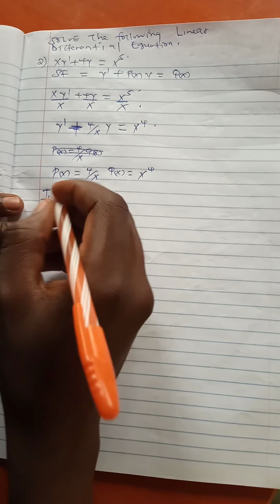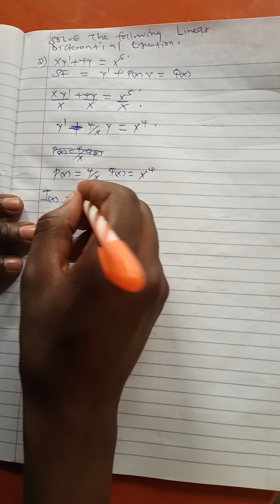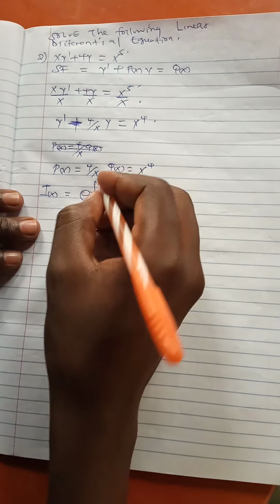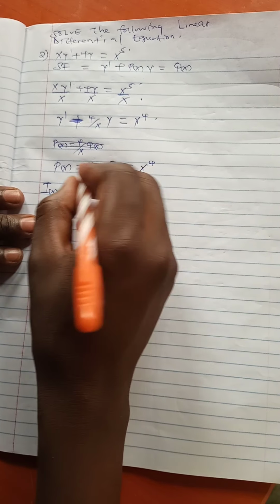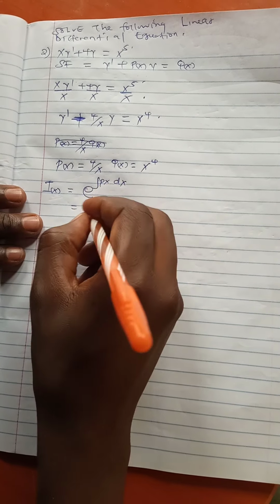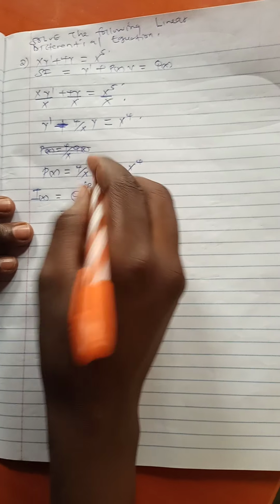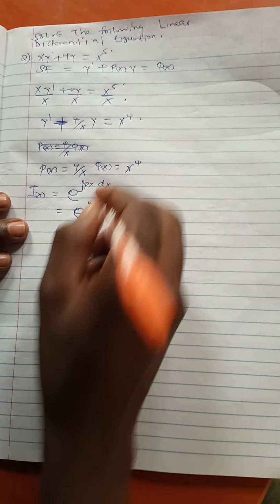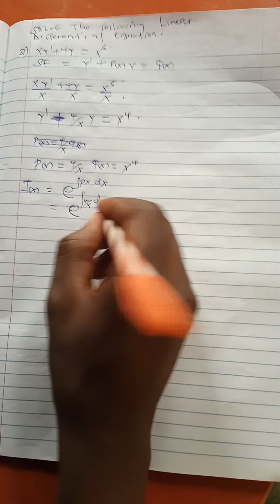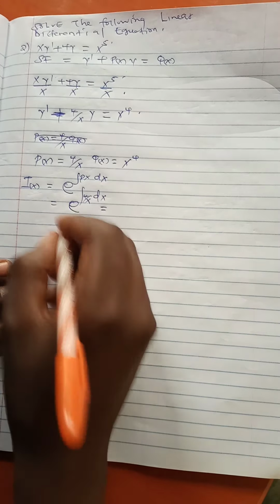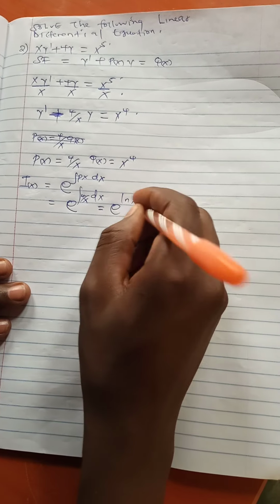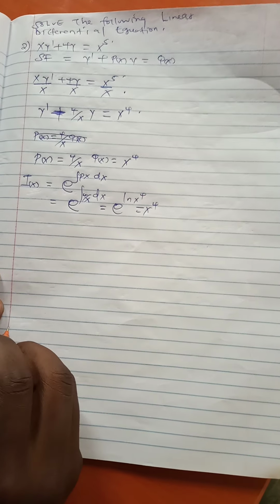The integrating factor of a linear differential equation is given by e raised to the integral of p of x dx. Our p of x is 4 over x, so the integral gives e to the 4 ln x, which is the same as x to the 4.